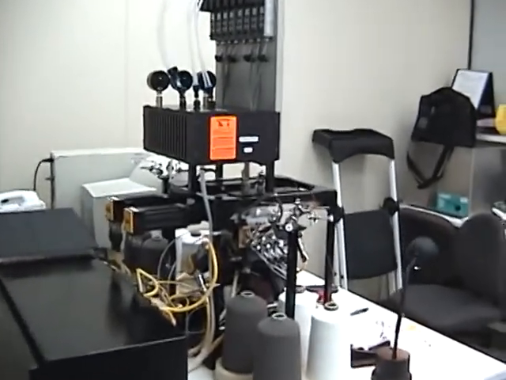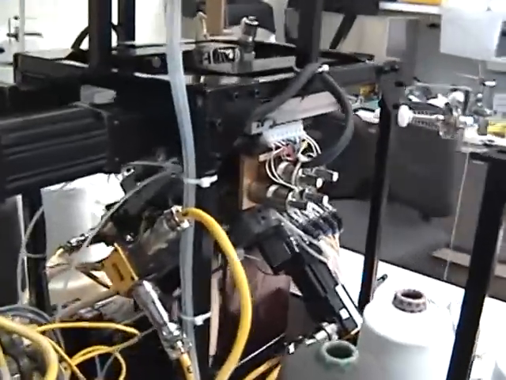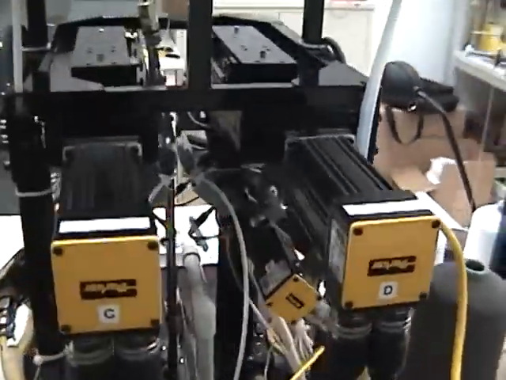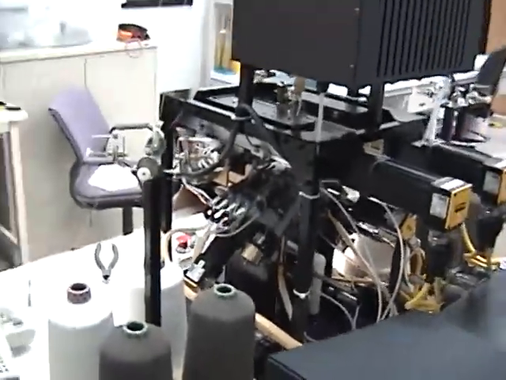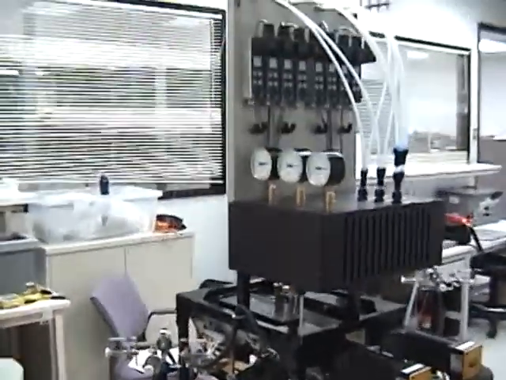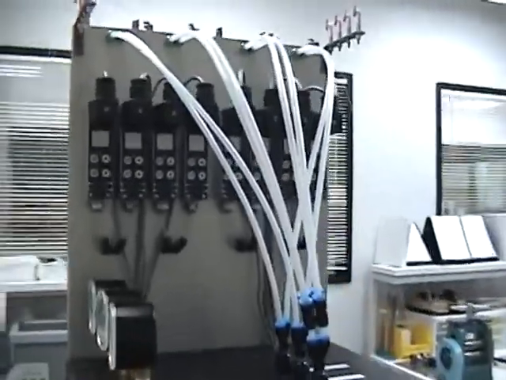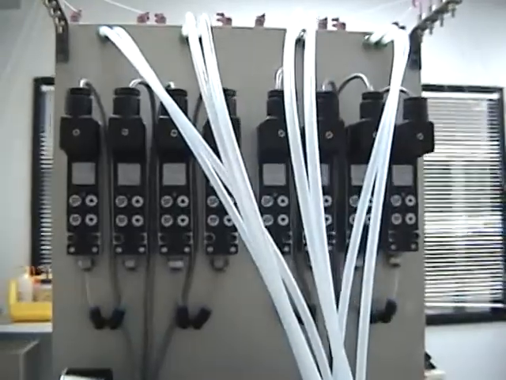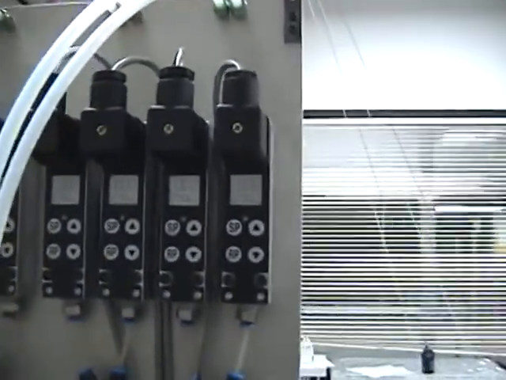Here's the back part of the machine. The vacuum switches are controlled by these 8 vacuum switches.